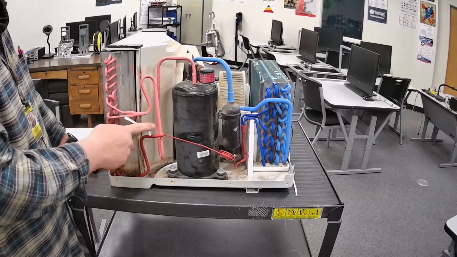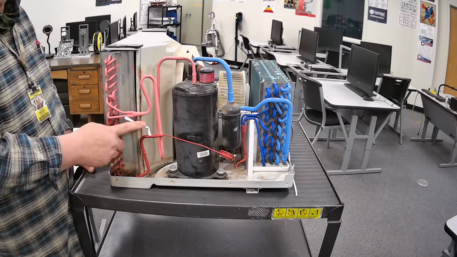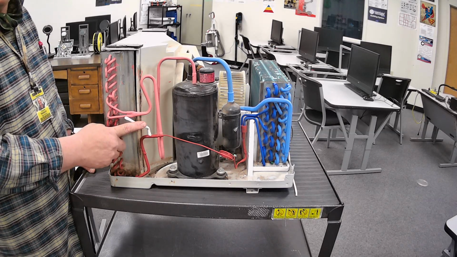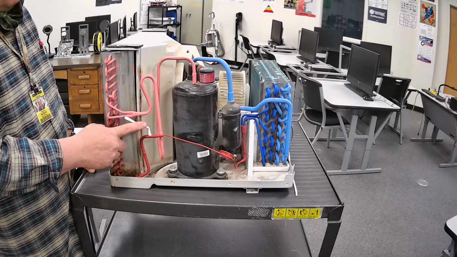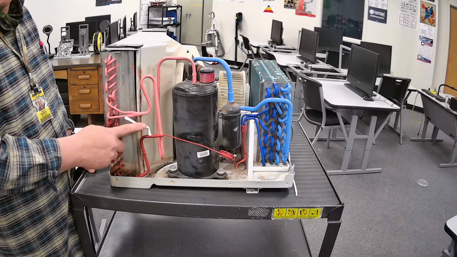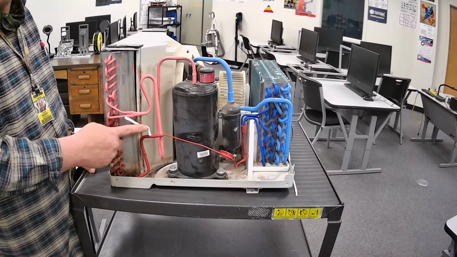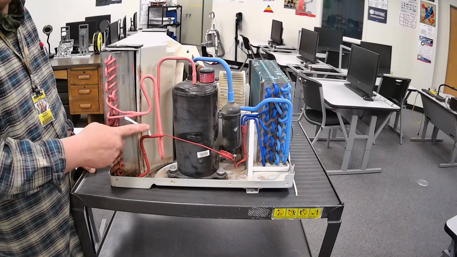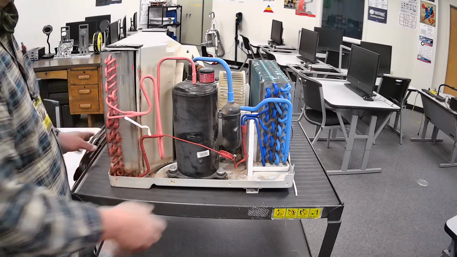But this is the processing tube. This is where you would put your temporary access ports in so you can check the charge or add more refrigerant or remove the refrigerant from the system. This is normally where you would put it.